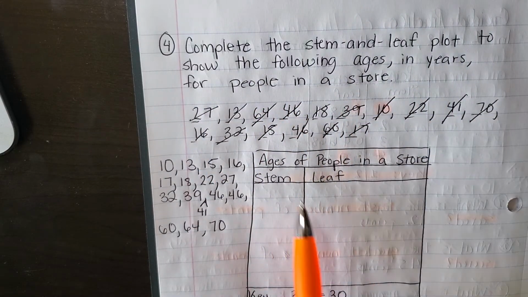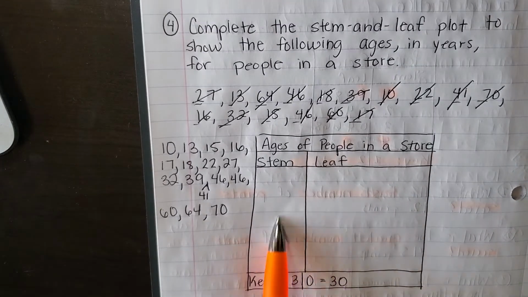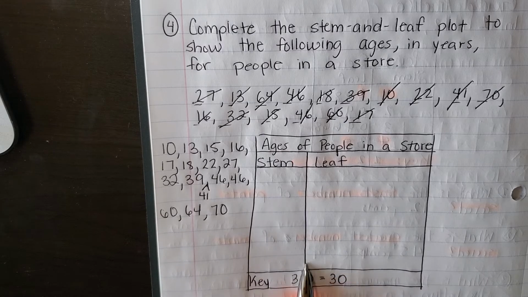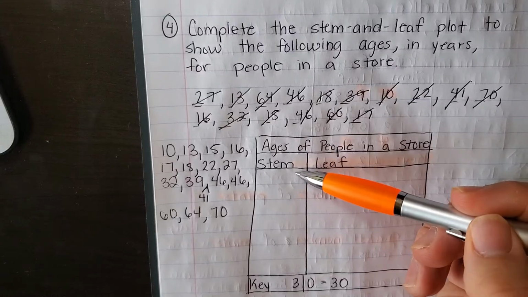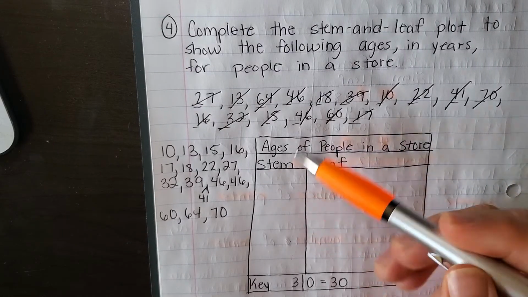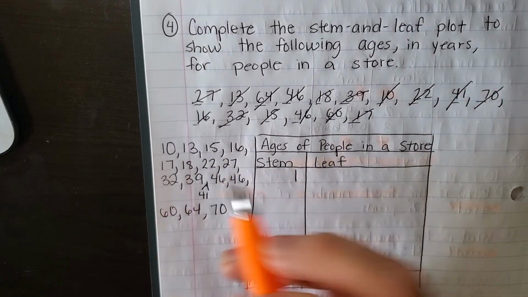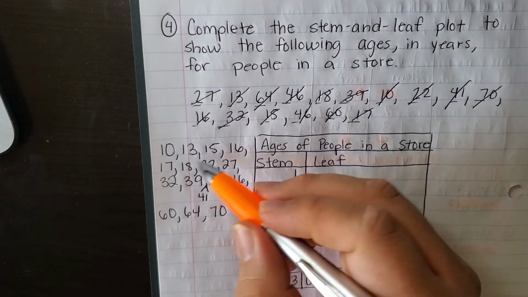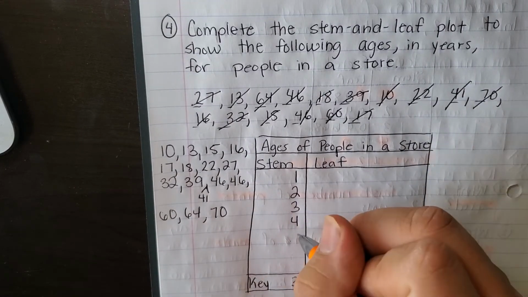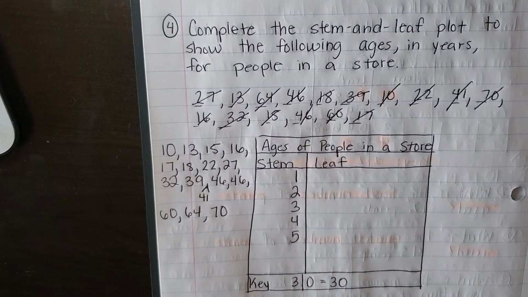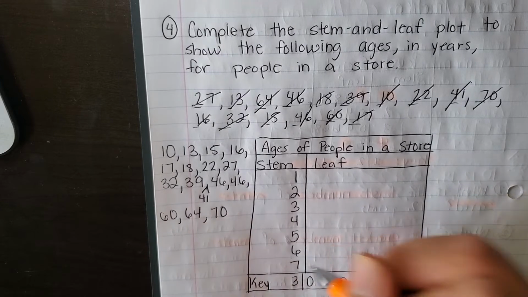So ages of people in a store, I wrote my stem and leaf, I have my information, and I have my key, how I want it to be read. Okay? So 3 line 0 equals 30. Now, that was step 2. Step 3, I need to go ahead and organize my stem first. So it looks like I will start with my 1. I do have 20s. I do have 30s. I have 40s. I don't have 50s, but like I mentioned before, I'm still adding it. That way it doesn't look like a weird stem and leaf plot. I do have 60s and I do have 70s.